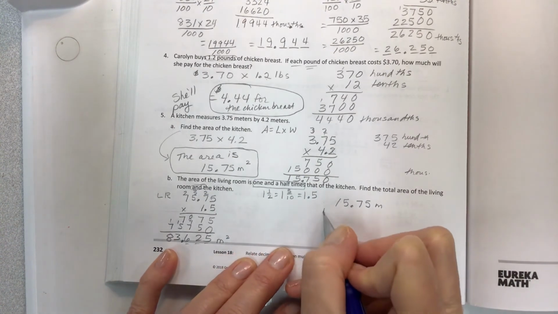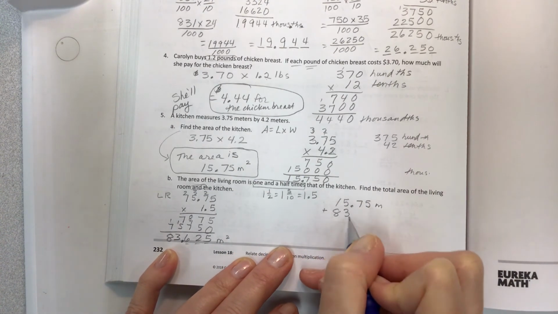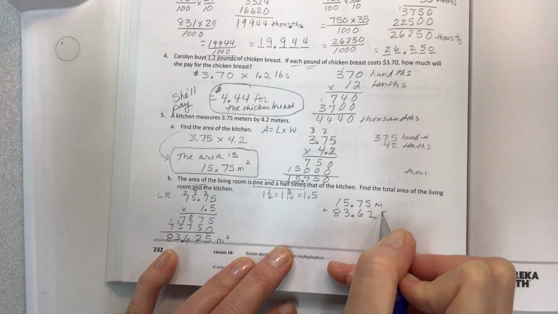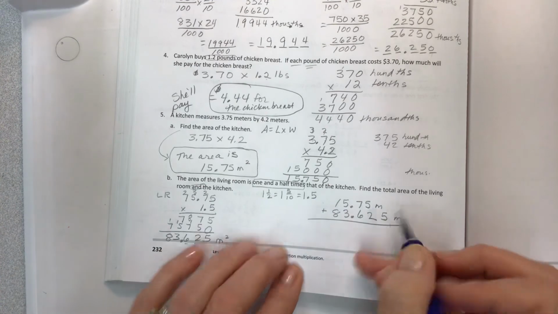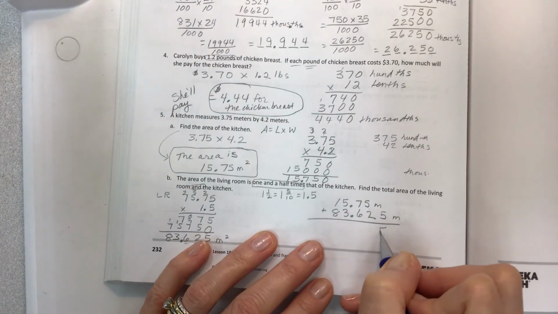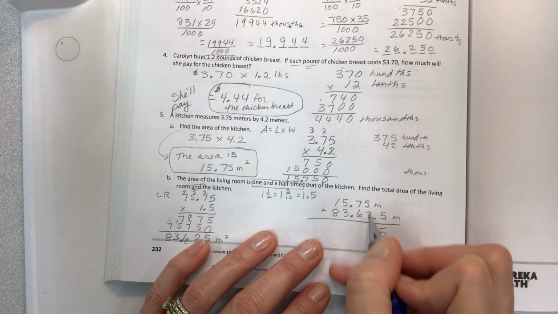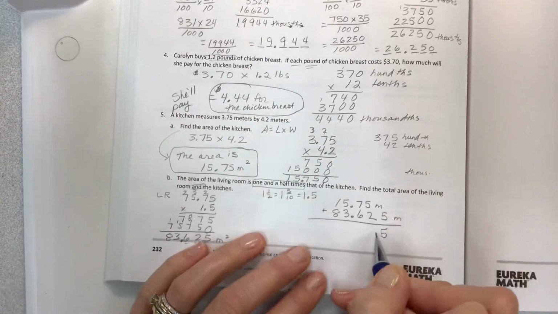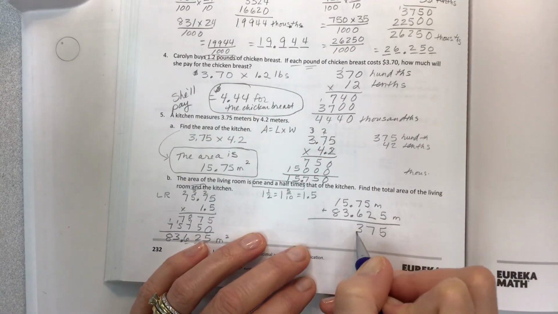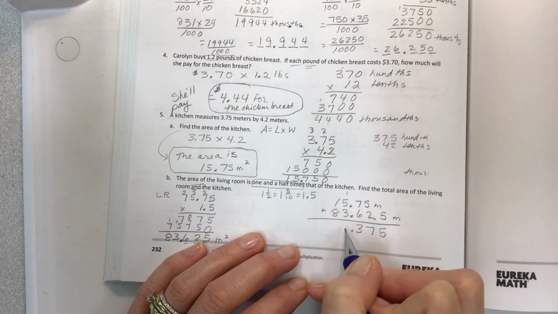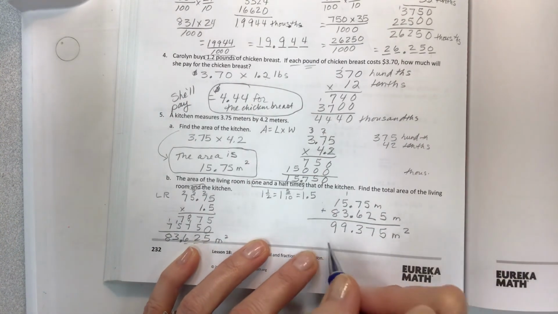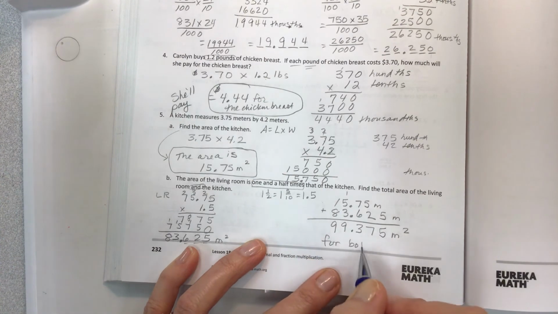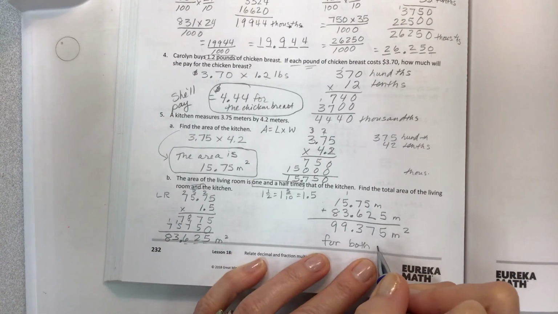15.75 meters plus 83.625 meters. What now? OMG, we don't have a number here. That's okay. It's in the thousandths place all by itself. Add the rest. Keep the place value positions lined up. 5 and 2 is 7. 13. We are so close here. 8, 9, 9. Meters squared for both rooms.